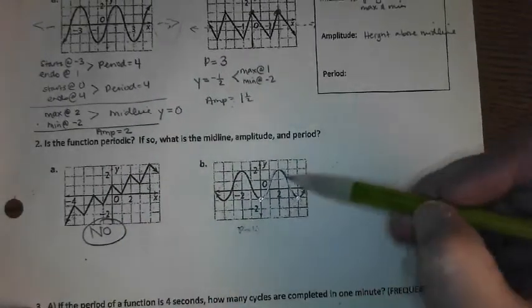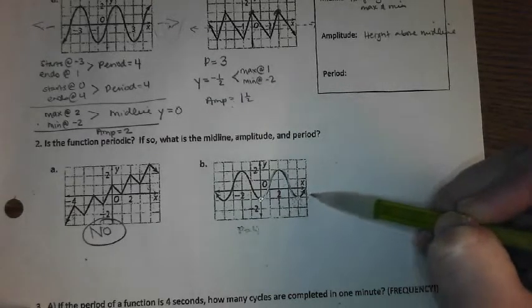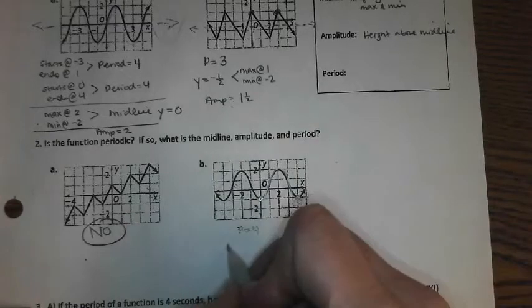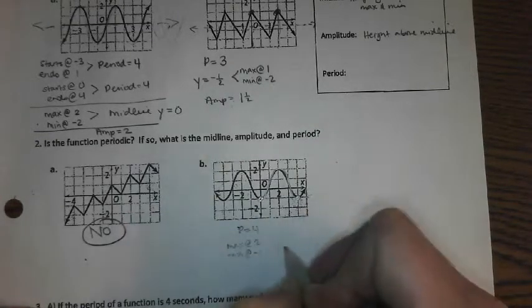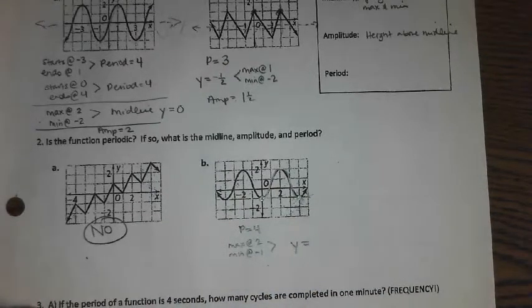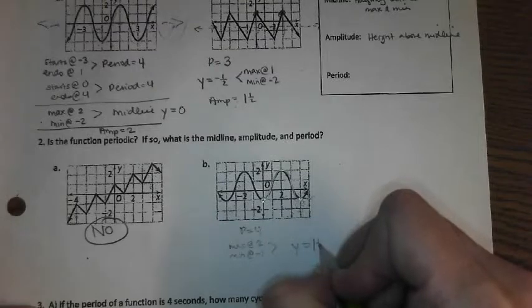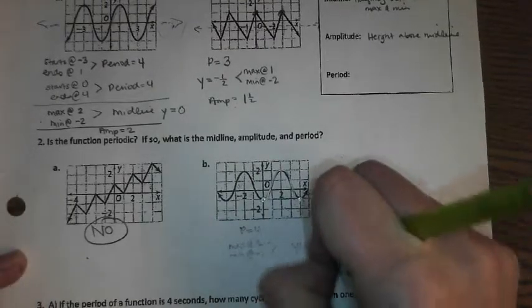The midline is halfway between the max of 2 and the minimum of -1 again. So the max at 2, minimum at -1, which means my midline is y equals 1.5. Or +1/2 rather, not 1.5, just a half.